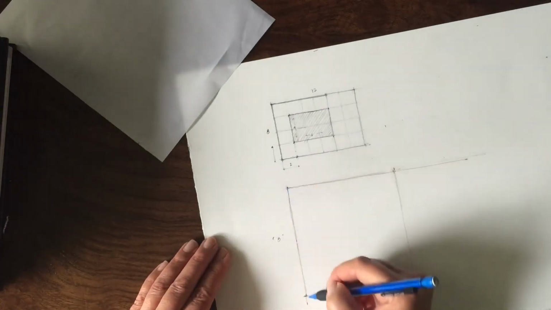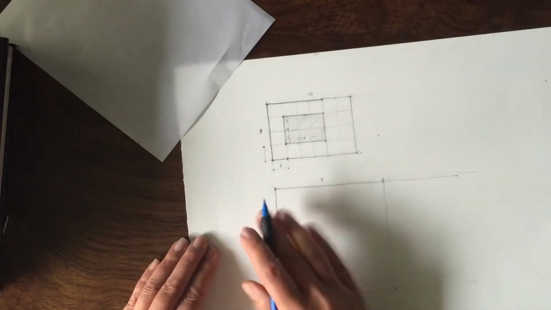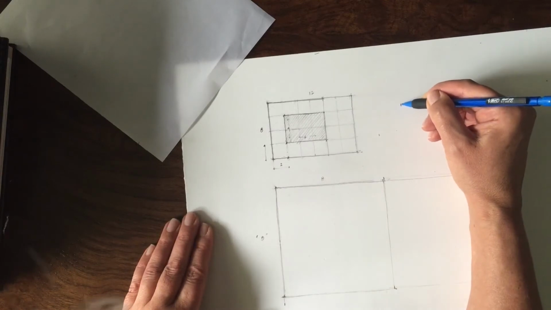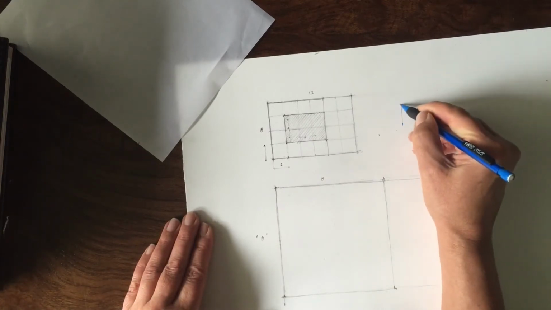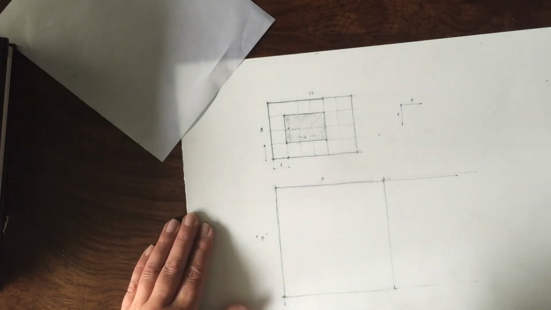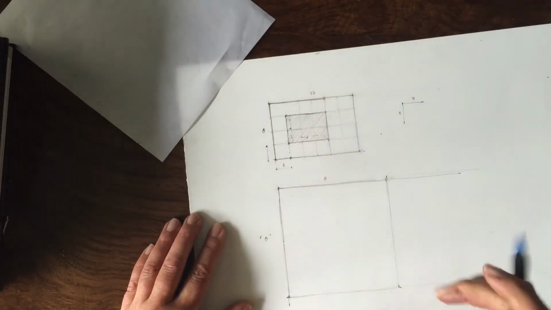So if that was 8, this is 8. And honestly, this is a random line, just as if I wanted to deem this line to be 8, then that line is 8 right there. See where I'm going with this? In this case, that's how big this is going to be. I've just doubled the size of this here.